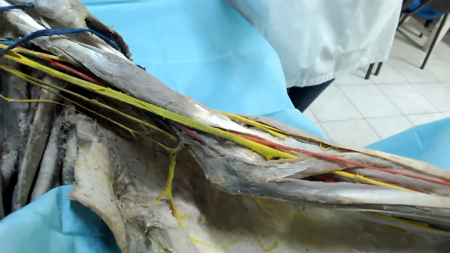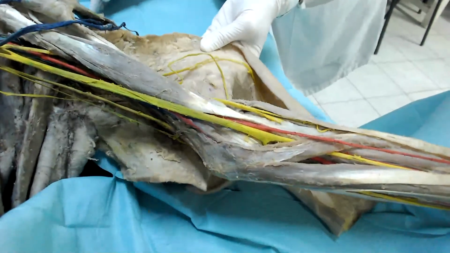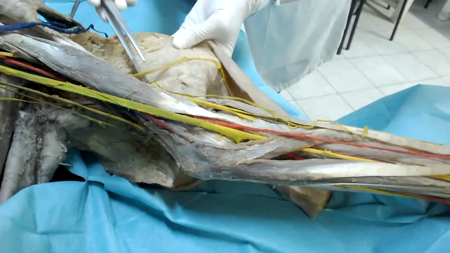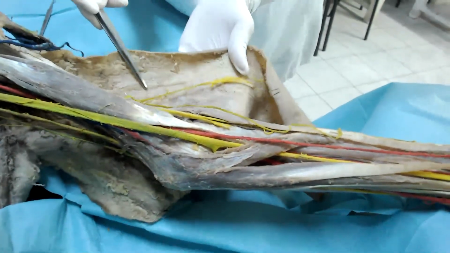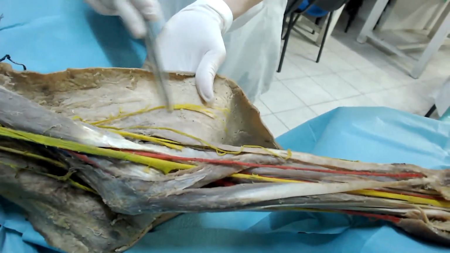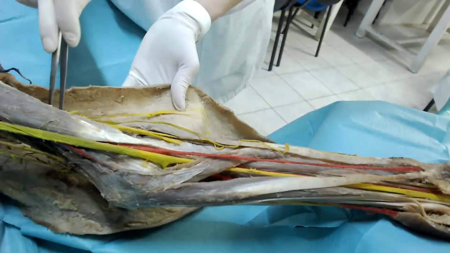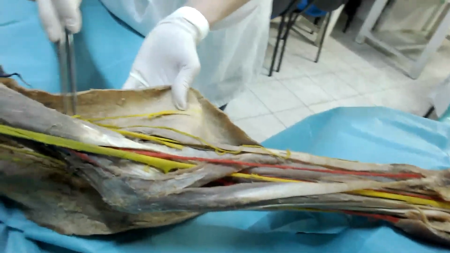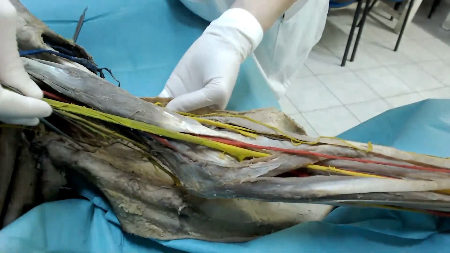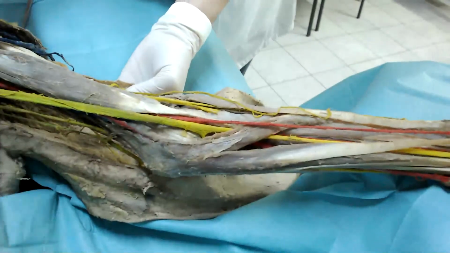The radial nerve gives up also branches at the level of the arm. Let's take our musculocutaneous. It gives up this branch. This branch is actually the lateral cutaneous branch of the arm, and I will just try to move it a little bit, but you will not spot it that well. But it also gives up a posterior branch, also cutaneous.